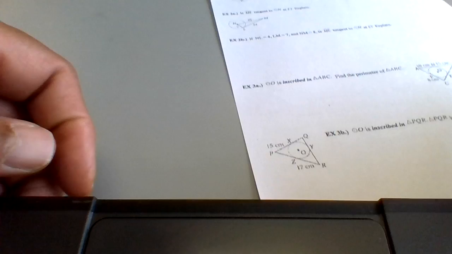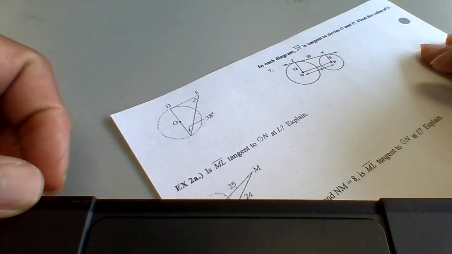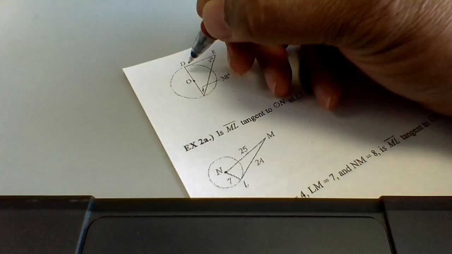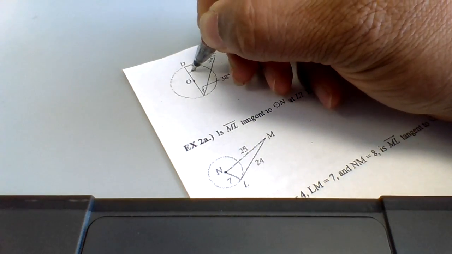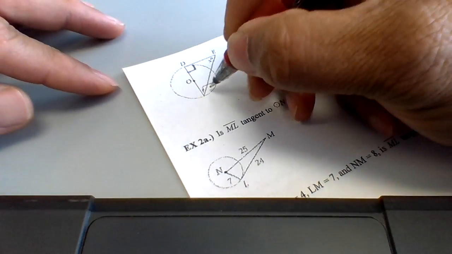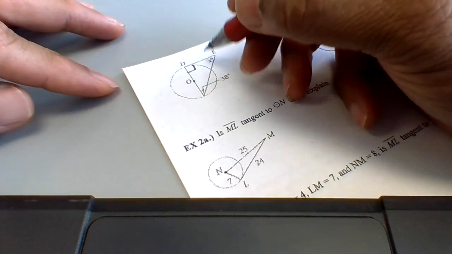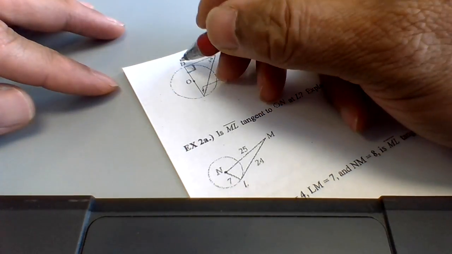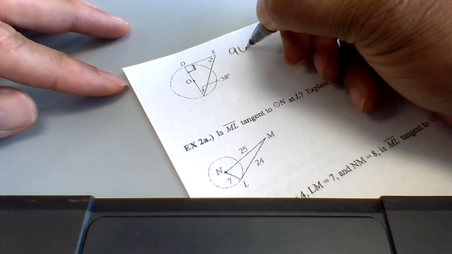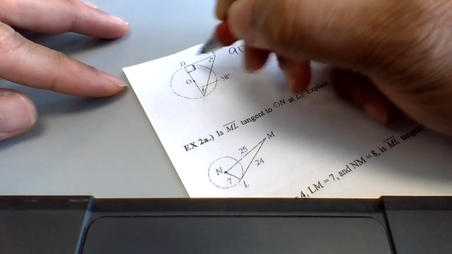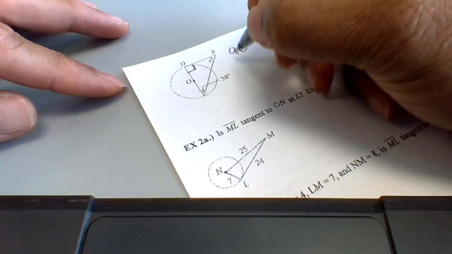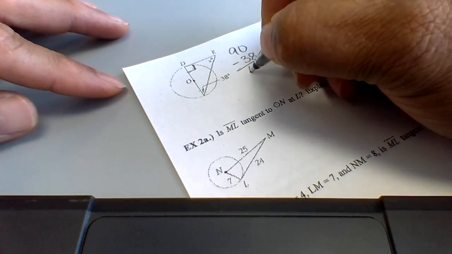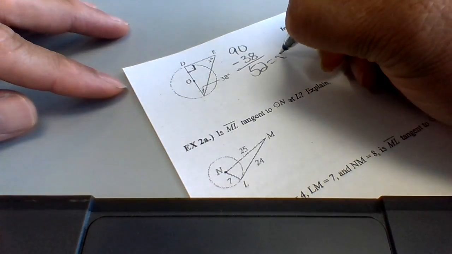Next slide. Same situation. You have a right angle up here, so that's equal to 90. This is equal to 38. You could add 90 and 38 together and then subtract it from 180 because this is a triangle. Or you can go, because this is 90, then it leaves me with these two 90. So if I take 90 and subtract 38, then I get 52 is equal to X.